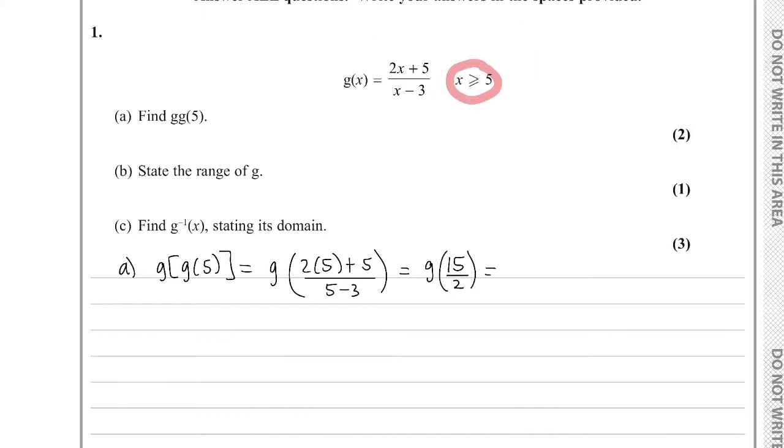And then we reapply g onto 15 over 2. 2 times 15 over 2 plus 5 over 15 over 2 minus 3. This is giving me 20 over 9 over 2, which is 40 over 9 for 2 marks.